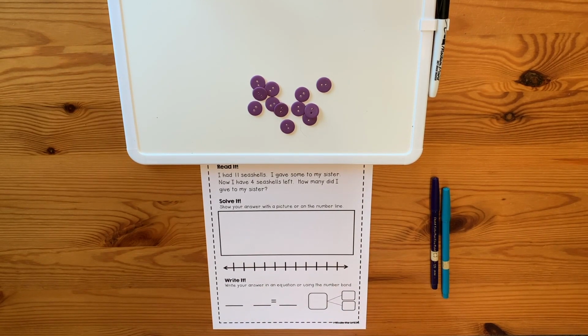in my story. So our story today says, I had 11 seashells. I gave some to my sister. Now I have 4 seashells left. How many did I give to my sister?